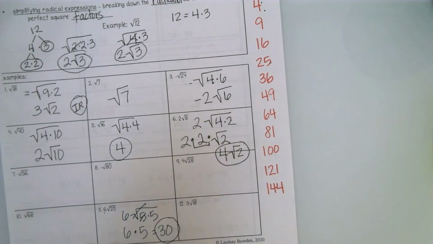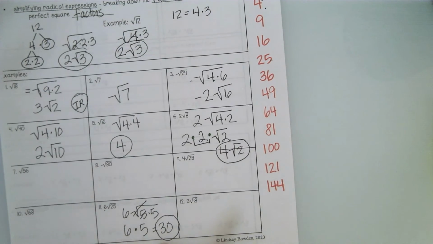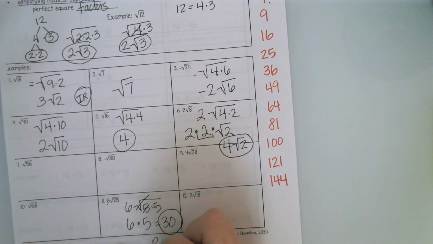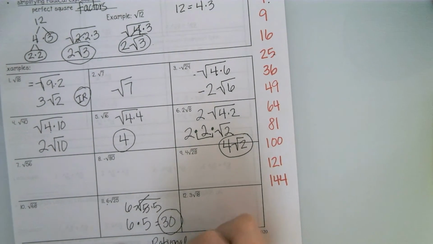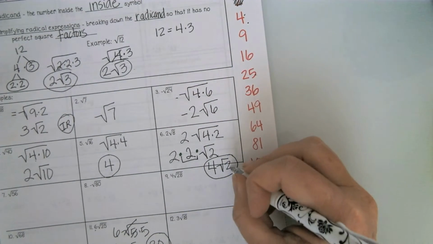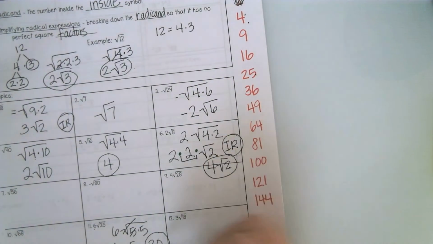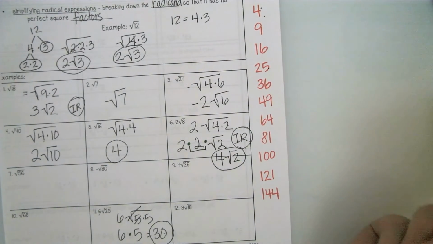And that is my answer. That is my simplified version. Now in this case, my number became a rational number, right? Because it's a whole number. But in 6, I still have the square root of 2 in there, so this one is still irrational. So once you simplify, it helps you to determine if it's rational or if it's irrational.